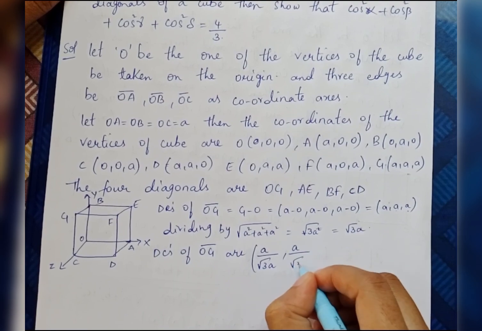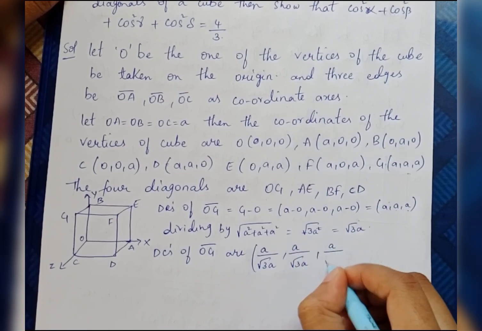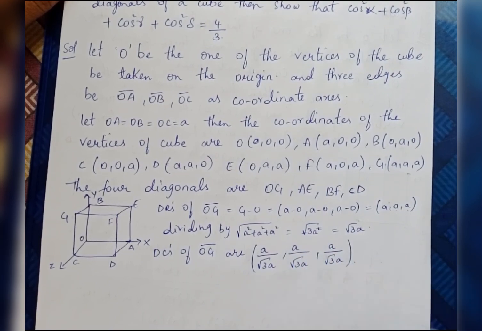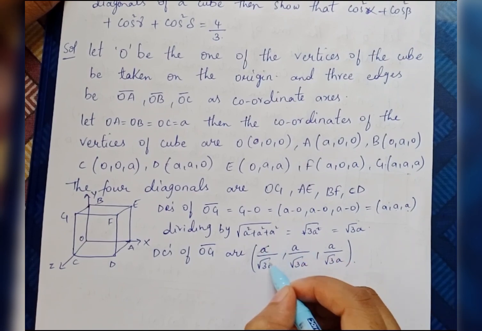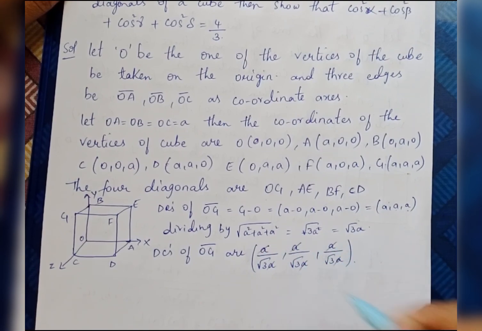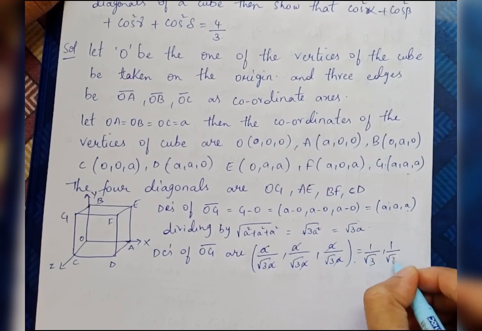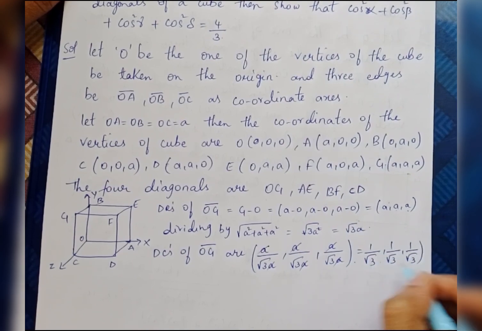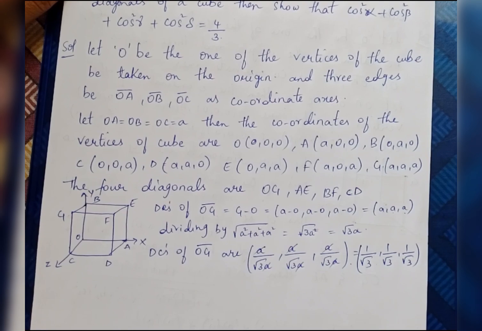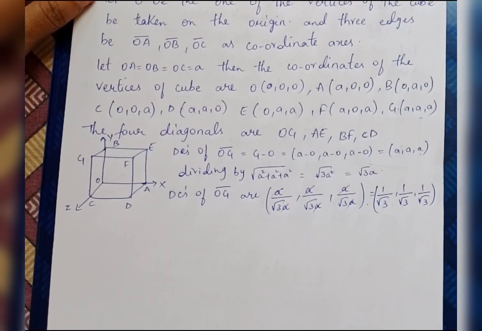I have explained it in the last videos. We'll cancel a by a, so it is 1 by √3, 1 by √3, 1 by √3. We got the values of DCs of OG.